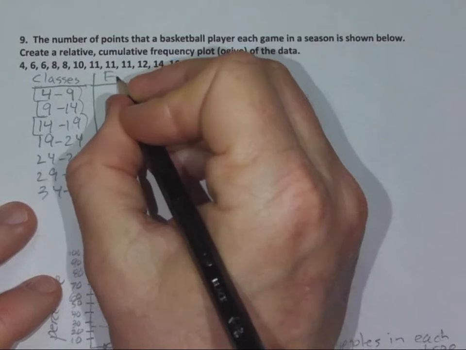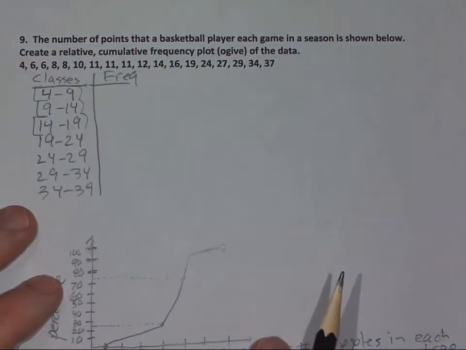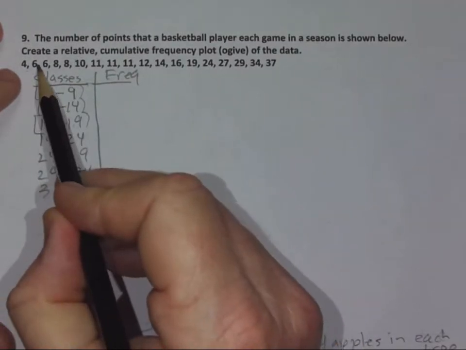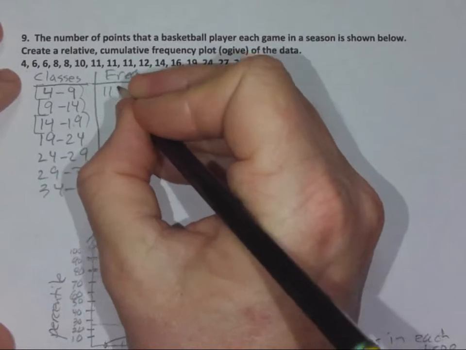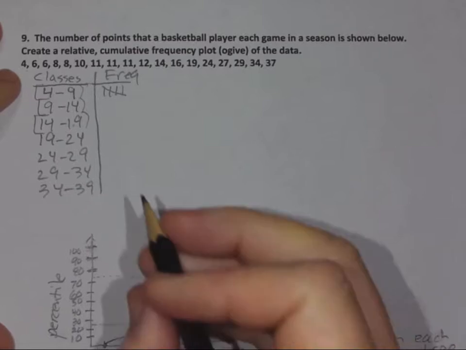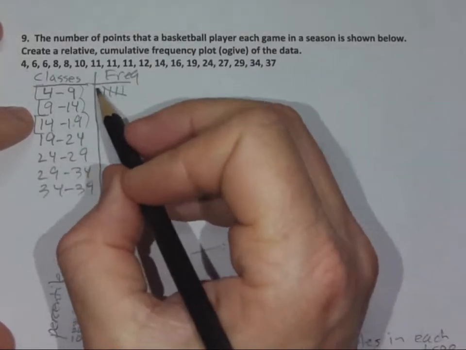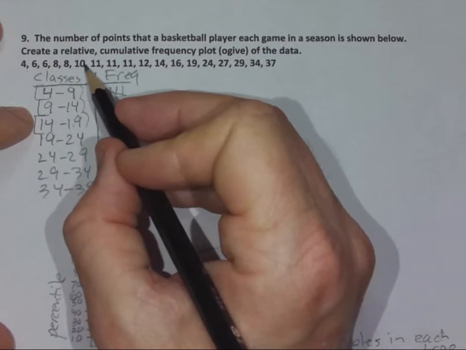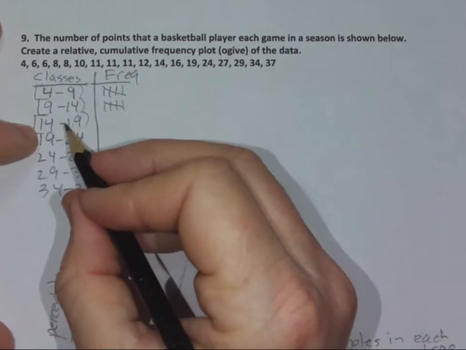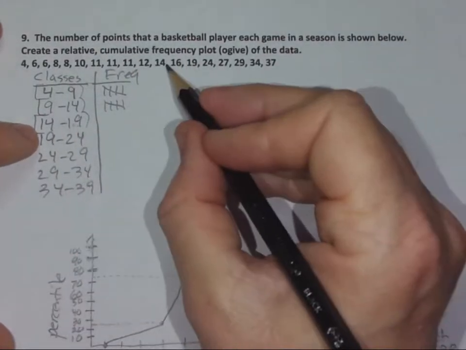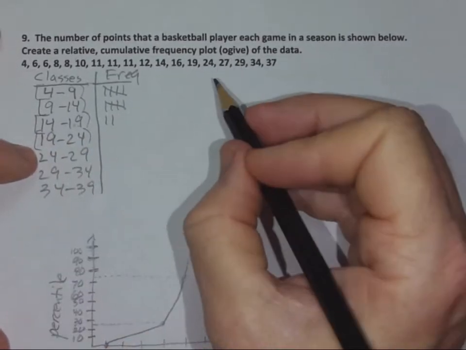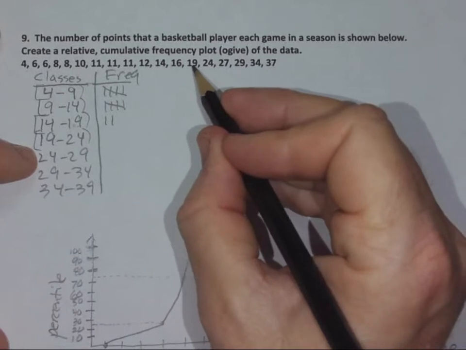So we'll go frequency now. It's very nice that these values are put in order, that makes things easier. So how many are between 4 and 9, not including 9 itself? 1, 2, 3, 4, 5. So we have 5. I tend to make tally marks, because if it's not given to you in order, it's easy to do tally marks. How many are between 9 and 14, not including 14? 1, 2, 3, 4, 5. And then how many are between 14 and 19, not including 19? 1, 2. How many are between 19 and 24, not including 24? That would just be 1.